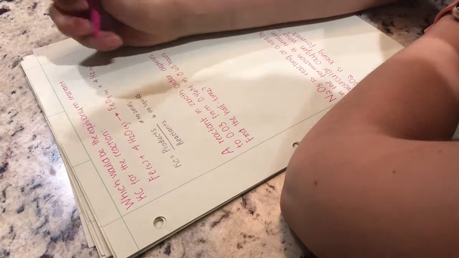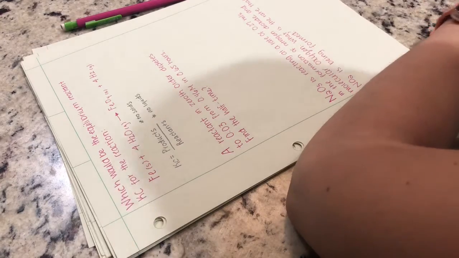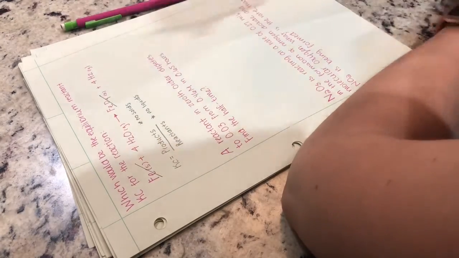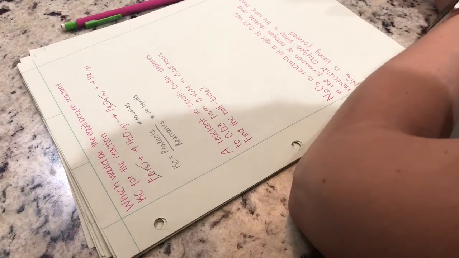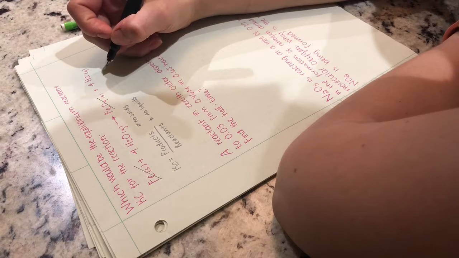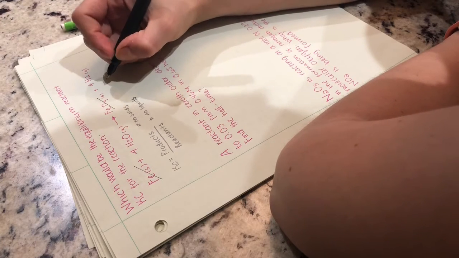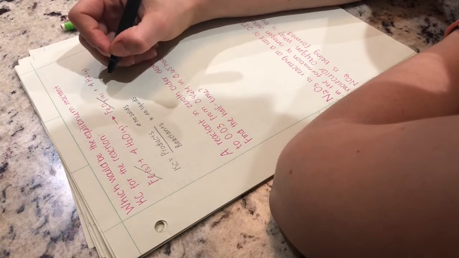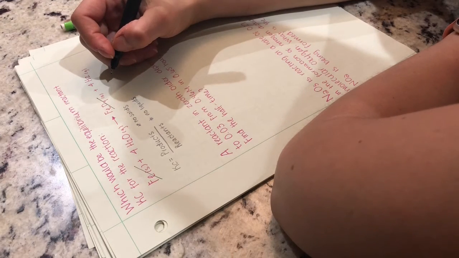So then we go back into our equation and we see that we have two solids which cannot be in the equation. Therefore, the only products that we have left is H2.